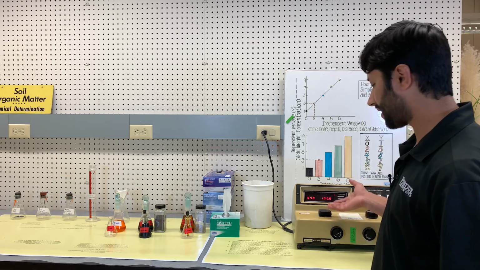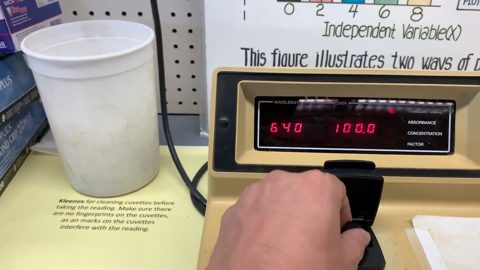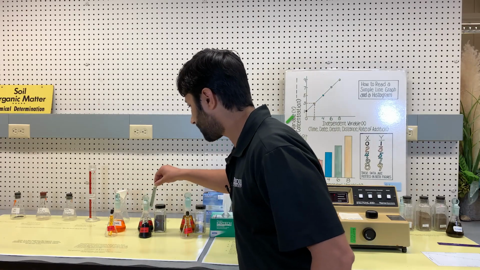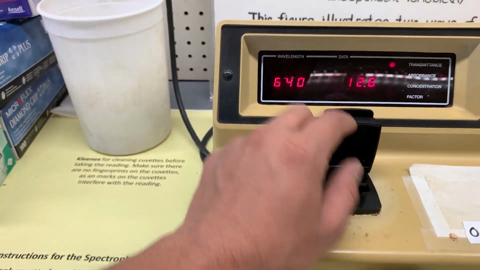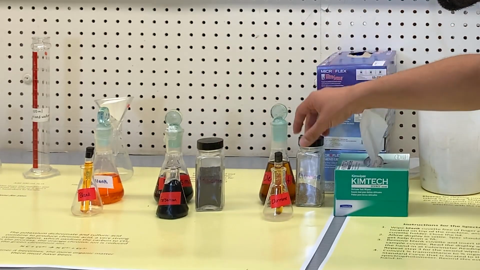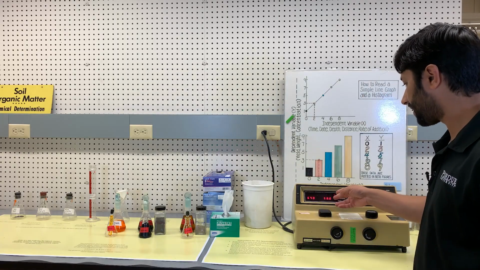The blank should read 100 transmittance. And then this is the Forstmann soil, and the Forstmann soil has more organic matter. You can see that the soil color is darker than the Claremont soil. So our reading is 58.